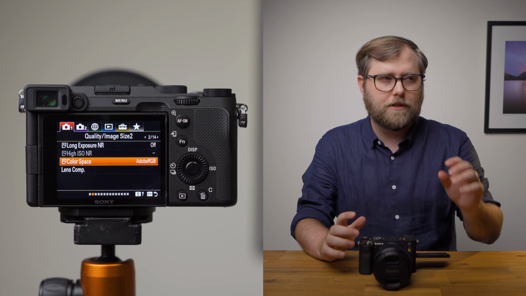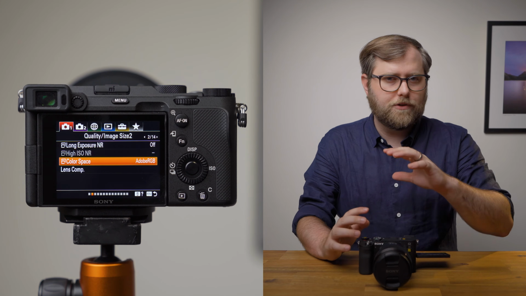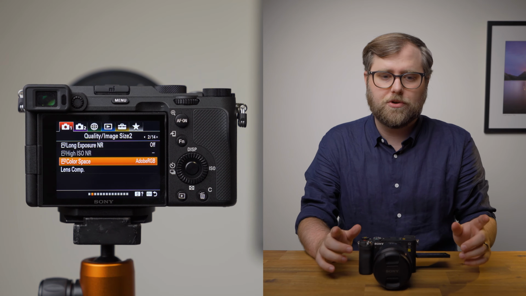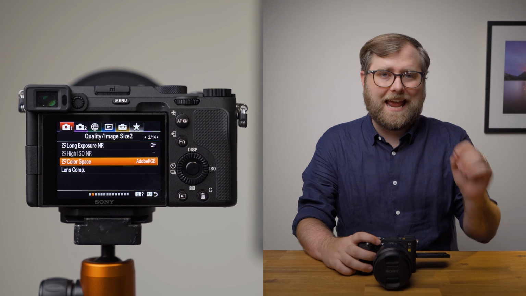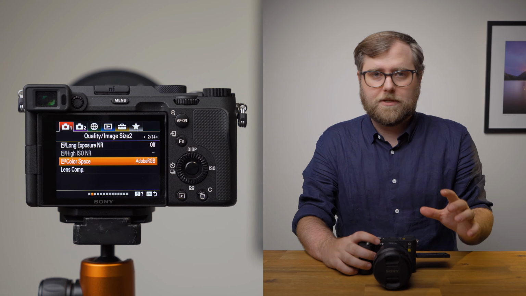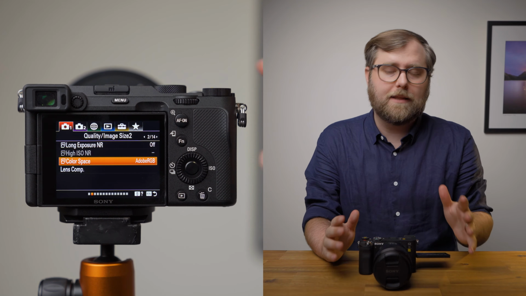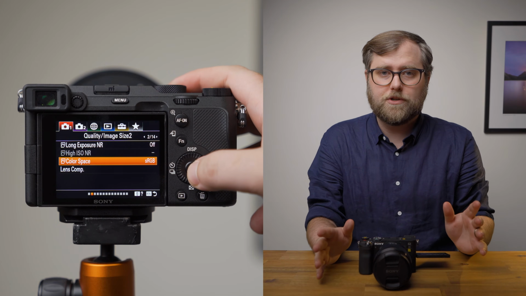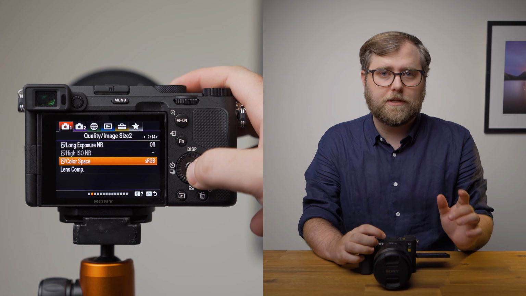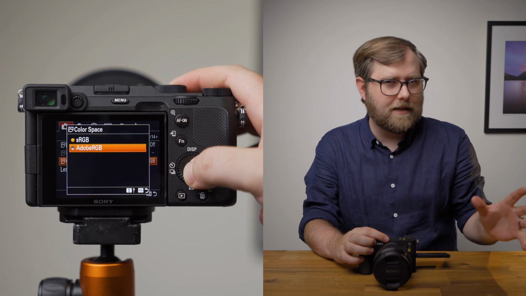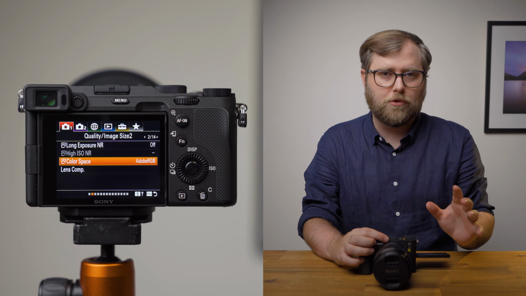For JPEG shooters, it's not as straightforward. If you're just an amateur and a hobbyist and that's why you're shooting in JPEG, keep the setting on sRGB. Unless you are an absolute pro and have a fully color managed setup from start to finish, you will not see any benefit from using Adobe RGB. And in fact, in some circumstances, it can really screw with your colors.